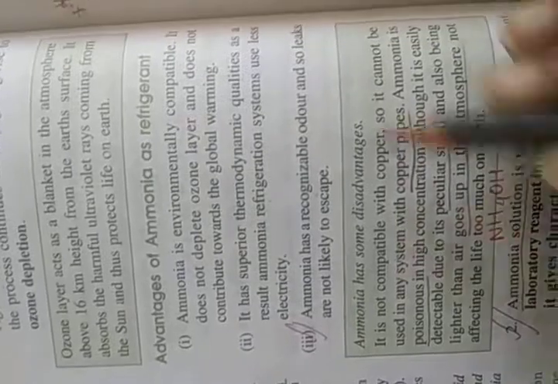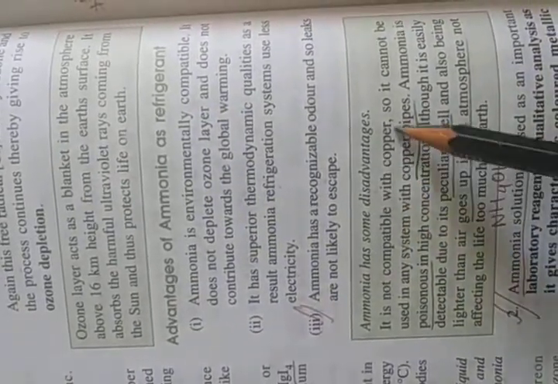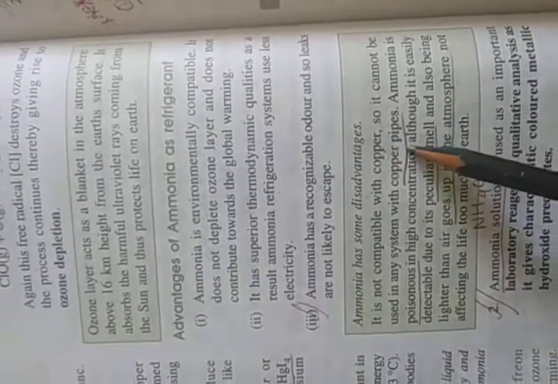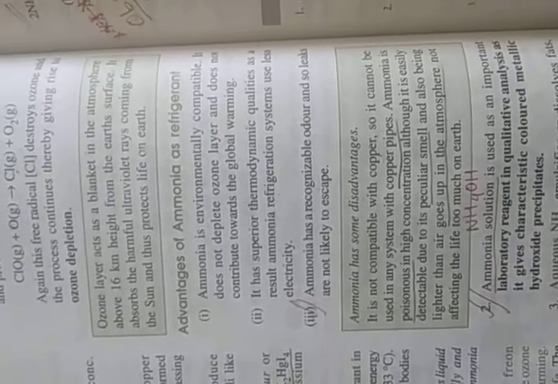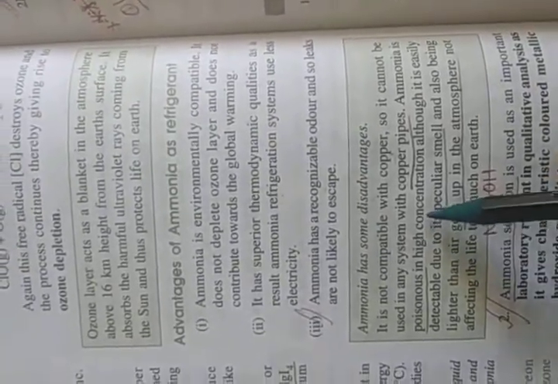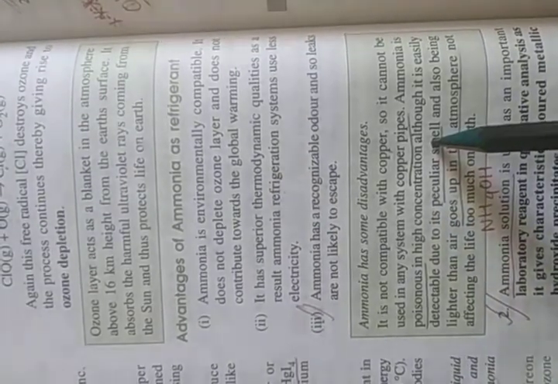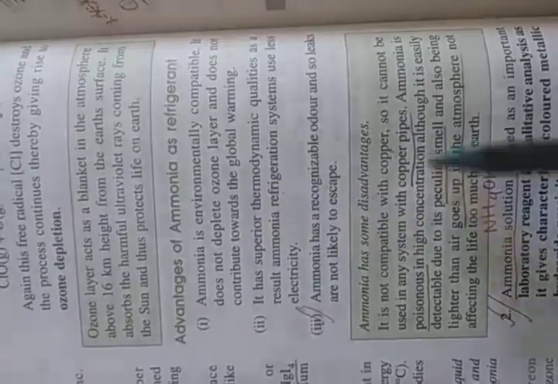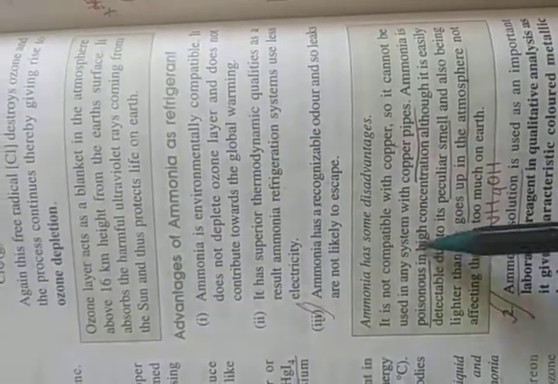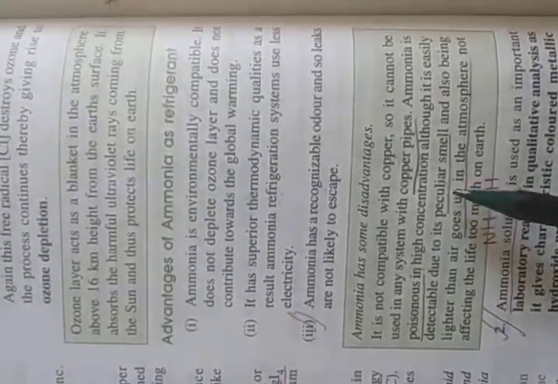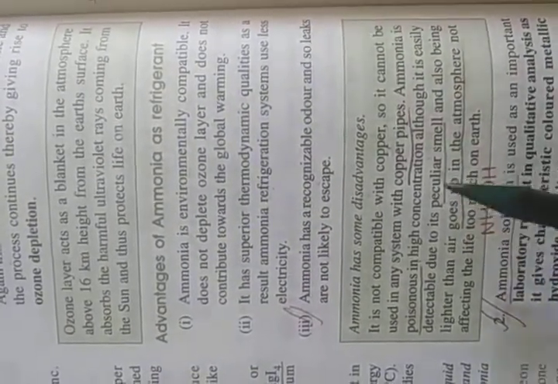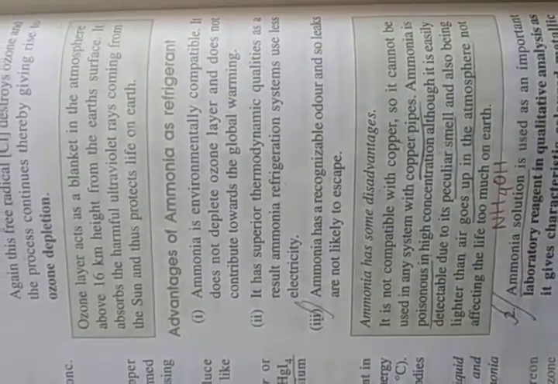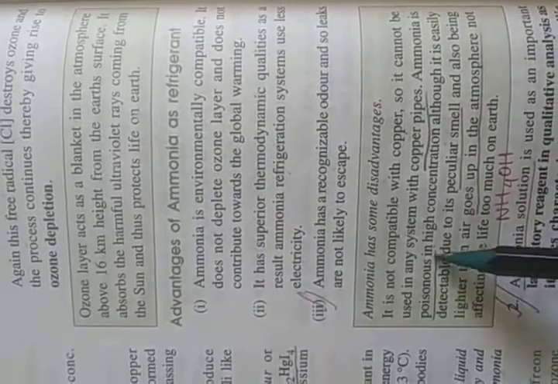But a disadvantage, ammonia is not compatible with copper, means it will react with copper pipes. If we use ammonia to pass through copper pipes, it will react. Okay, and ammonia is poisonous in high concentration. So if leakage is there, and more ammonia is there, it is poisonous. Although the peculiar smell is there and one should be able to detect it, and because it is very lighter than air, it goes up quickly in the atmosphere. But still, if more ammonia is taken in the body, it is poisonous.